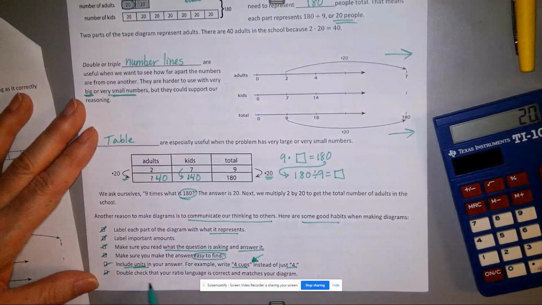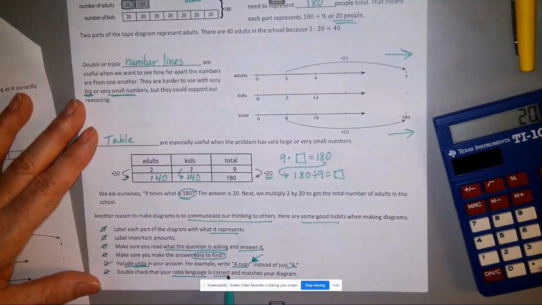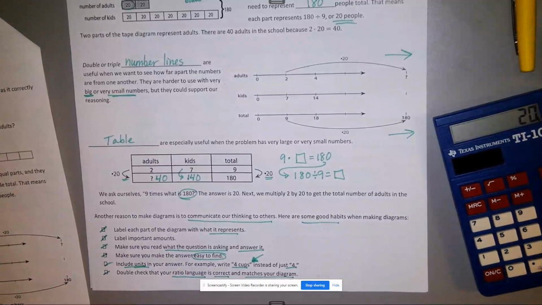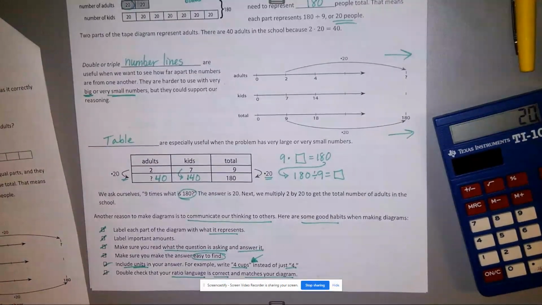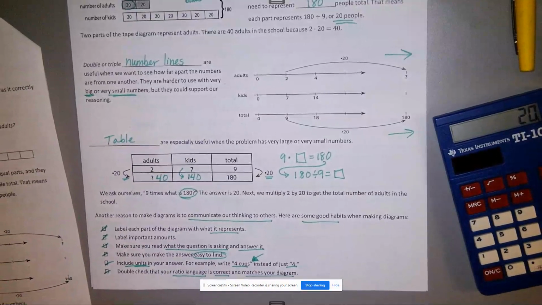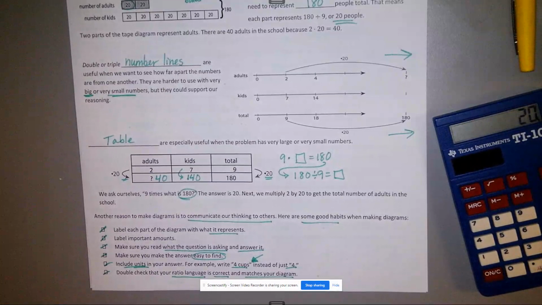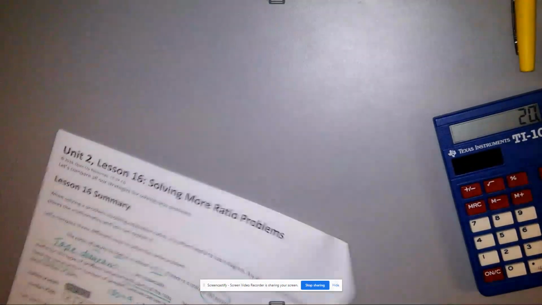And then double check that your ratio language is correct and matches your diagram. In lesson 13, one of the tables was incorrectly done. So the 3,000 did not match the diagram. All right, couple more problems to practice.